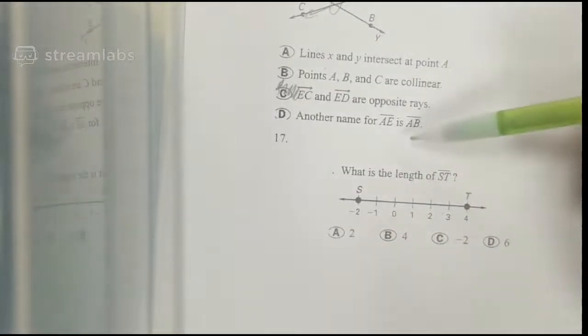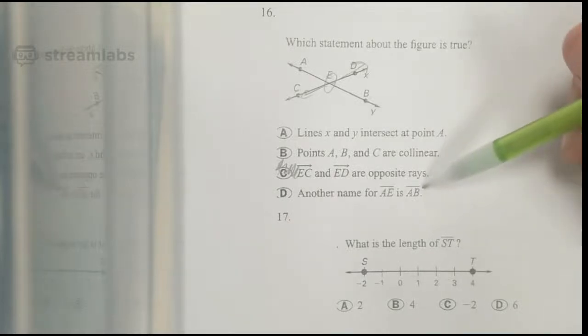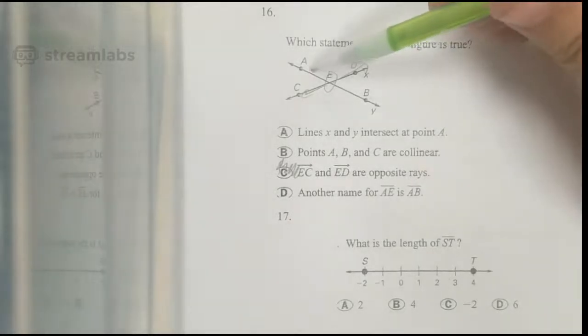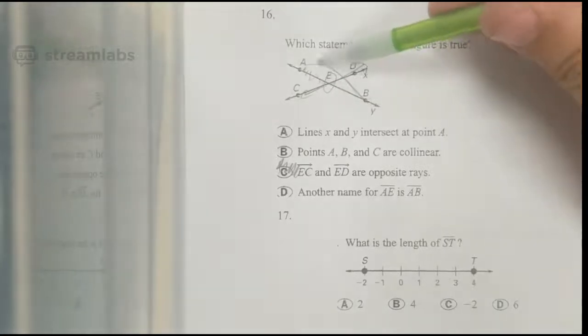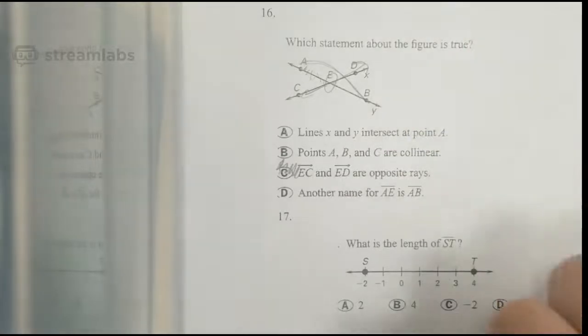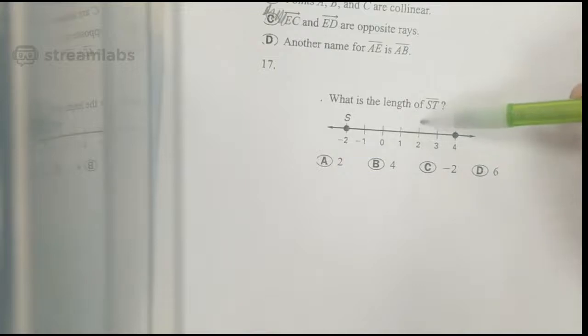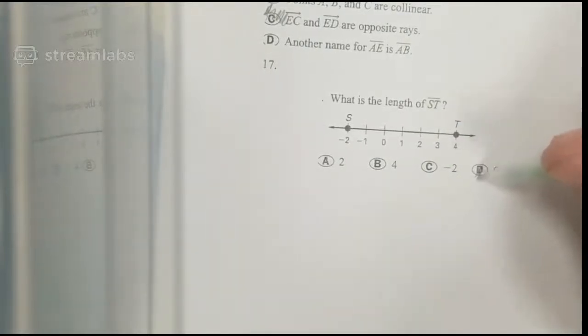Now, I just want to talk about D. AE is another name for AB. Look at the top symbols. That's a line segment. So AE is only this space here, while AB is the whole space here. So because of that, they are not the same. So D is not an answer. What's the length of ST? You could literally count 1, 2, 3, 4, 5, 6, or do 4 minus negative 2. That would also give you 6.